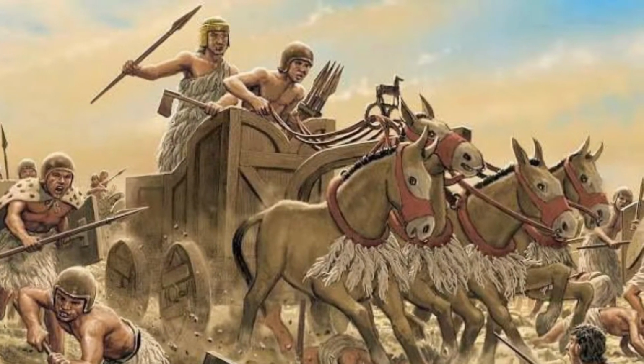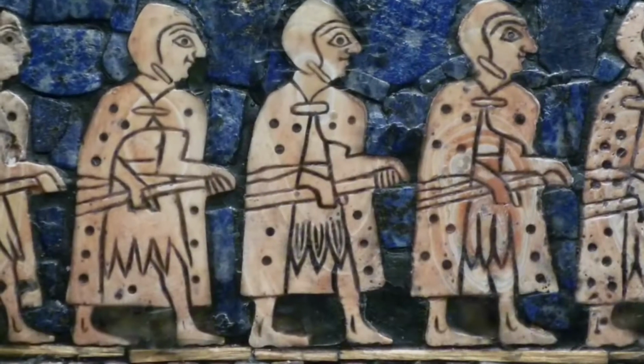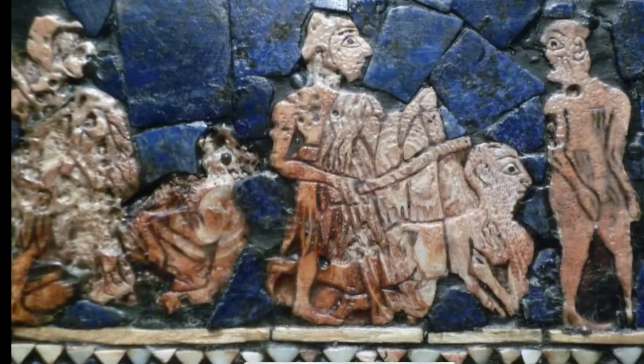In the middle register, a line of soldiers stand in formation with their hands on their swords. In the center, there is a massacre as prisoners from the enemy army are slaughtered by the victorious soldiers of Ur.